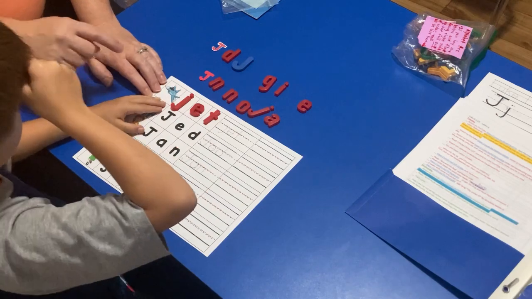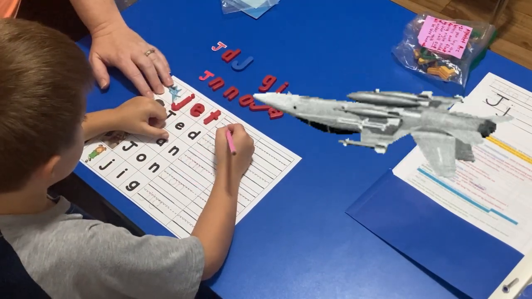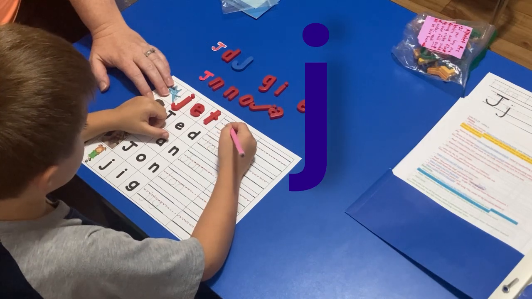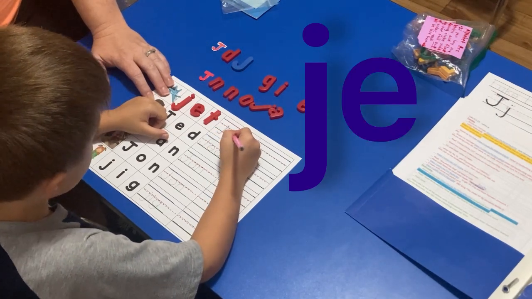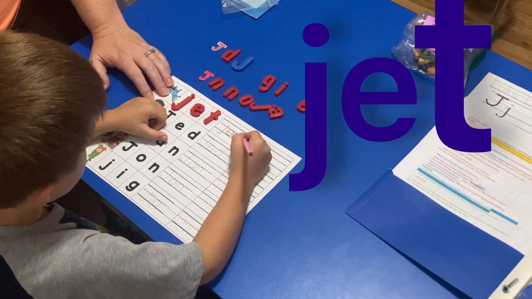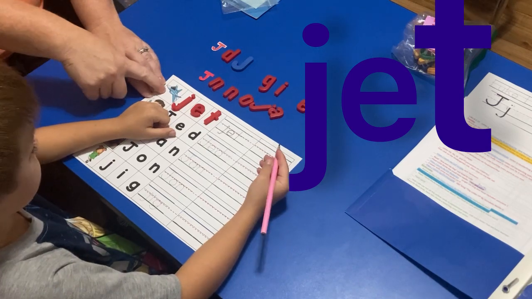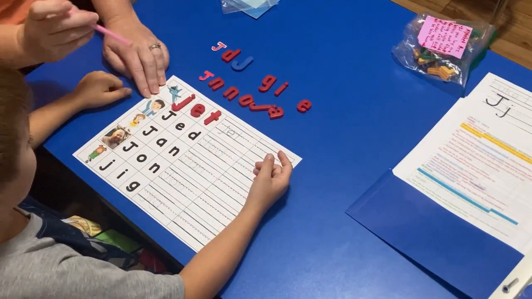T. Jet. Jet. And trace that J and say J. Say J. Trace the E and say E. E. What does that make? Jet. Jet. Okay.